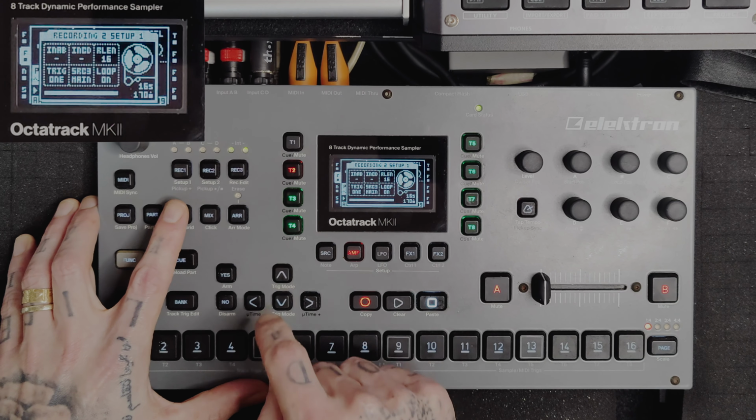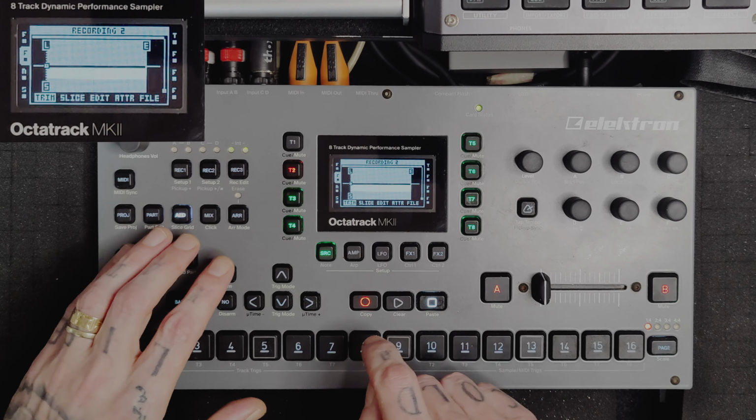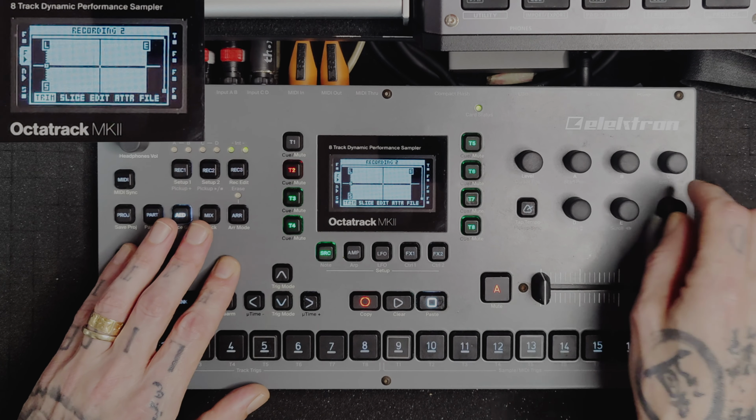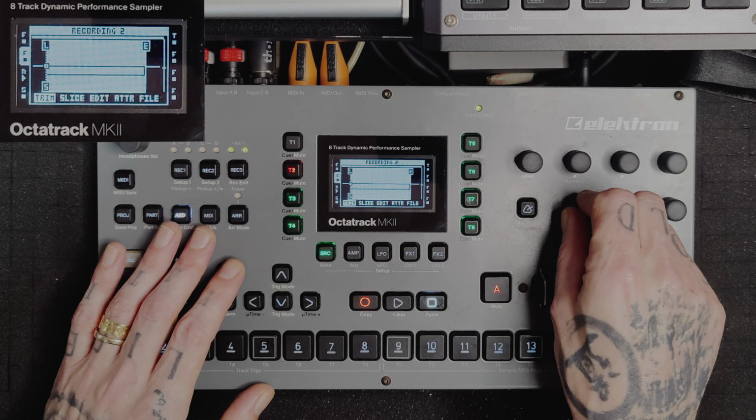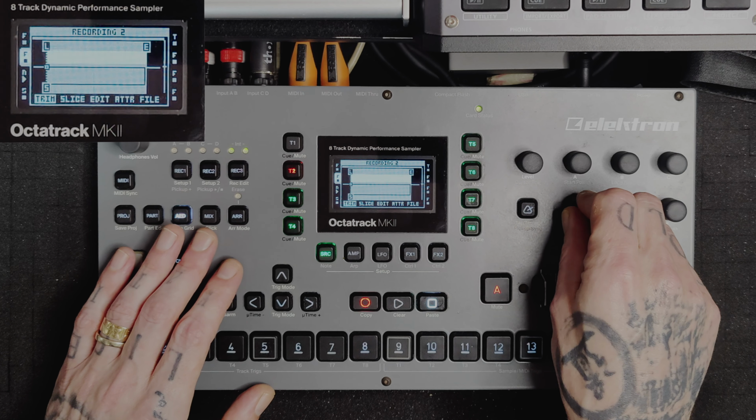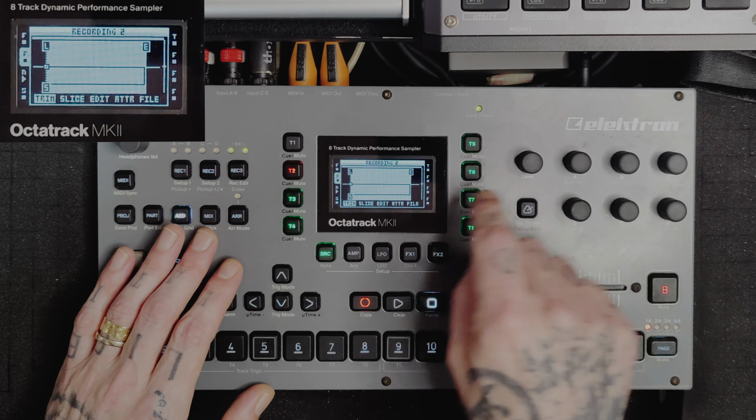Now, we have this sample here, which is, of course, silent. But if you zoom in, you can see there is something there. So let's, I don't know, play some random trigs. And the first thing I want to do is to activate a compressor, just to use the gain knob.